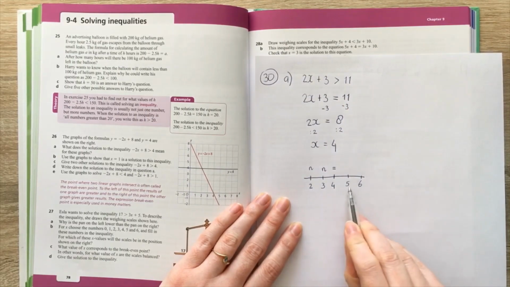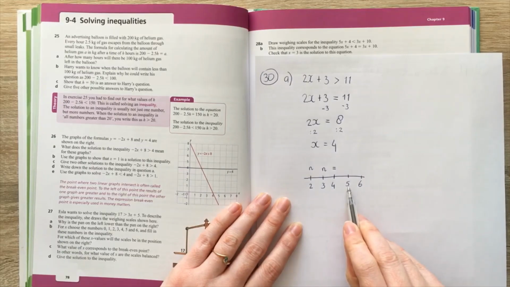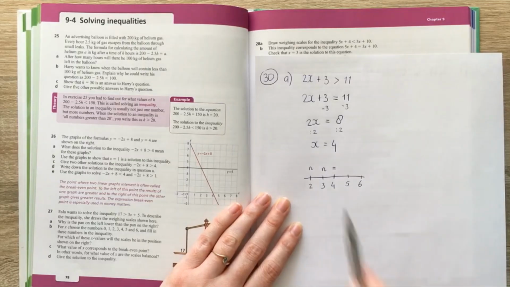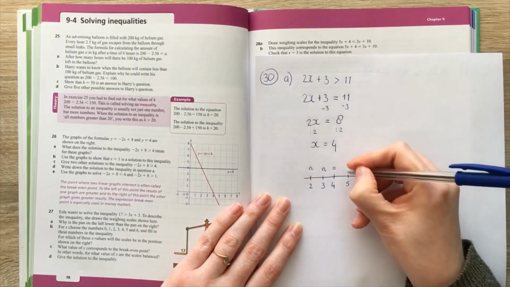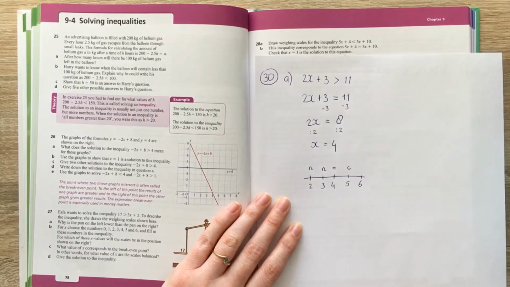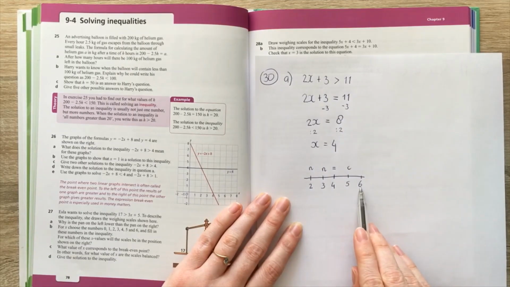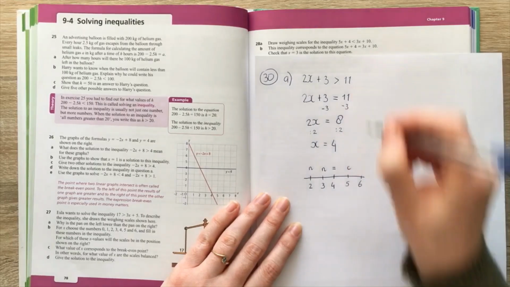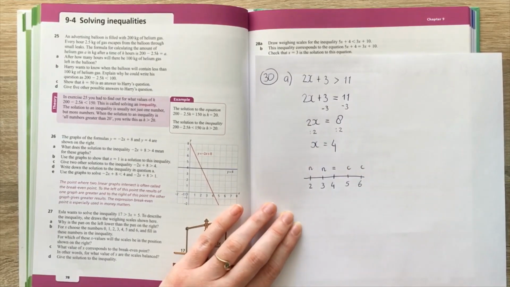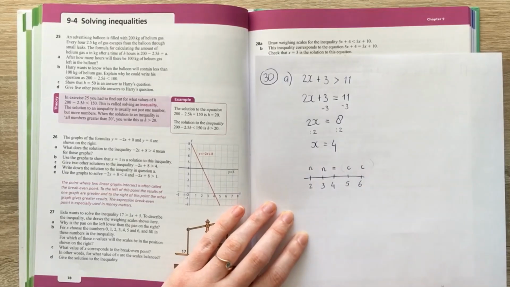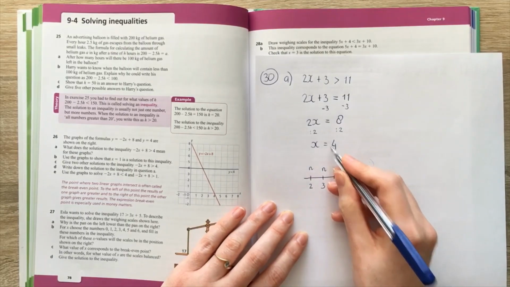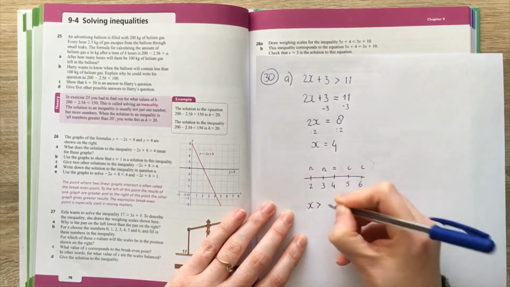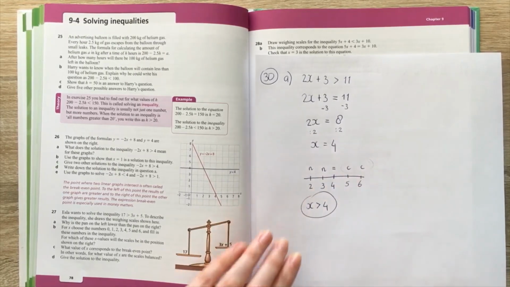Let's look at the numbers on the right-hand side. If I take 5 for x, then I get the calculation 2 times 5 plus 3 is 13. Is 13 greater than 11? Yes, it is. So I write a C over there for correct. And here for 6, 2 times 6 plus 3 is 15. So is 15 greater than 11? Yes, it is. So my C's are over here. That means that I have to go to the right of my solution. And the final answer to solving this inequality is x is greater than 4.